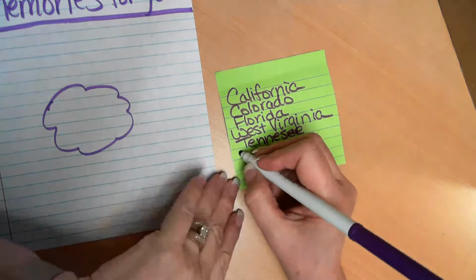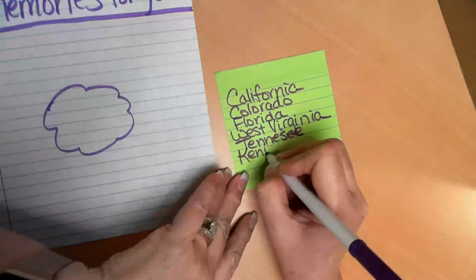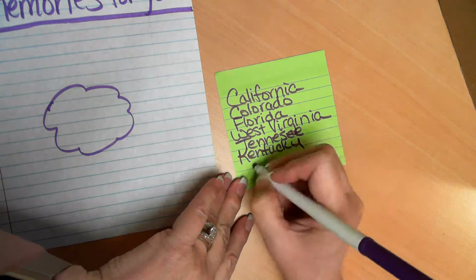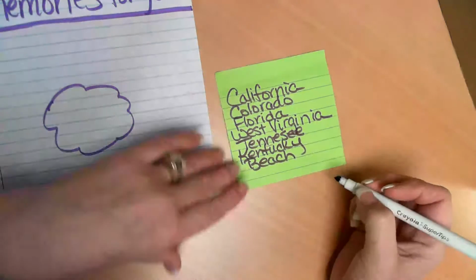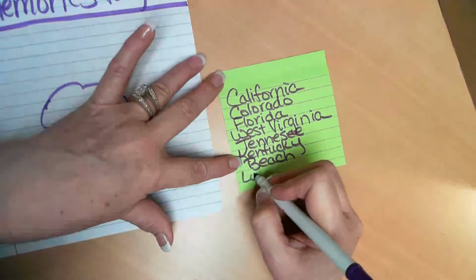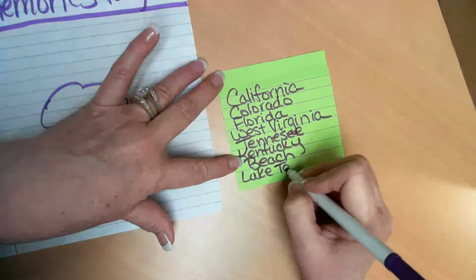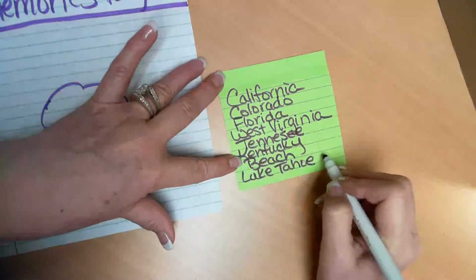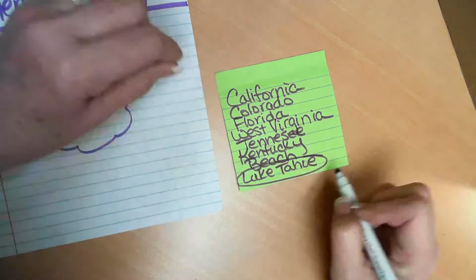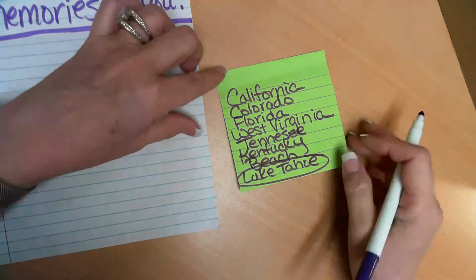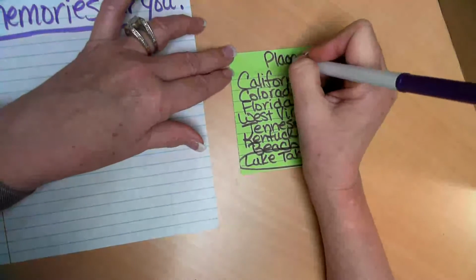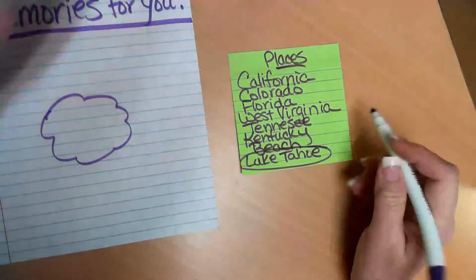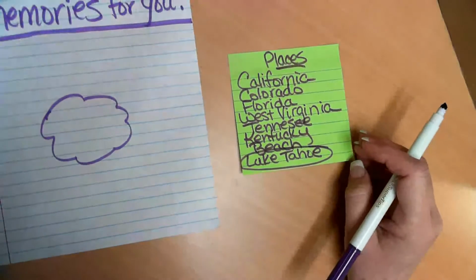Let's say we lived in Kentucky for a while. The beach, Galveston or somewhere. Lake Tahoe. Oh, I love Lake Tahoe. In fact, I think I'm going to circle that one. That one's going to be the one I'm going to write about. So I'm just going to brainstorm some ideas of places. You can even do this in your writing notebook if you wanted to get some places.